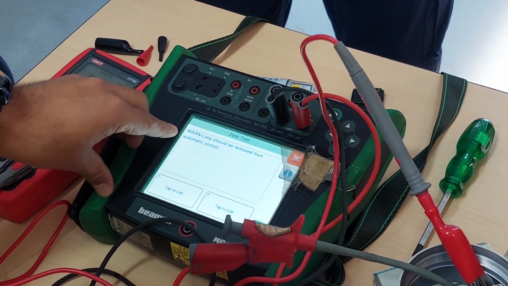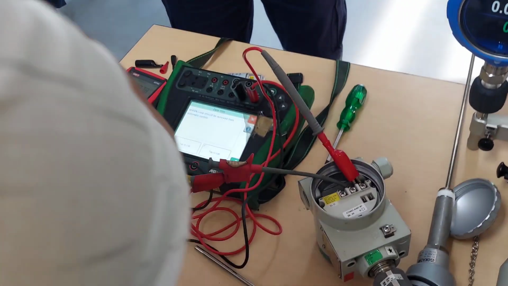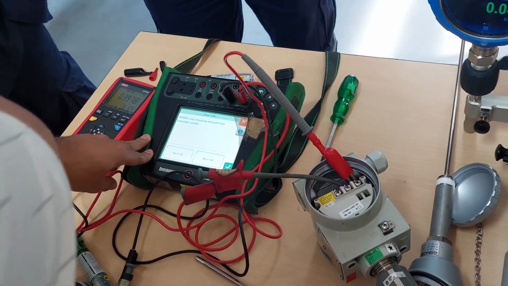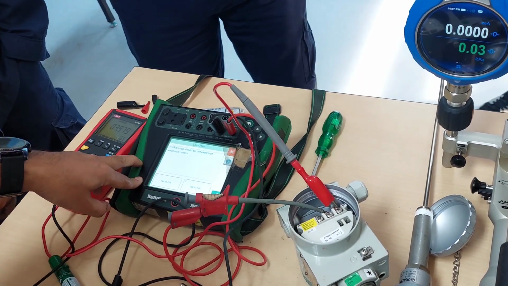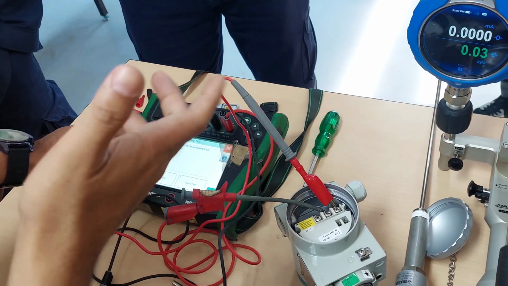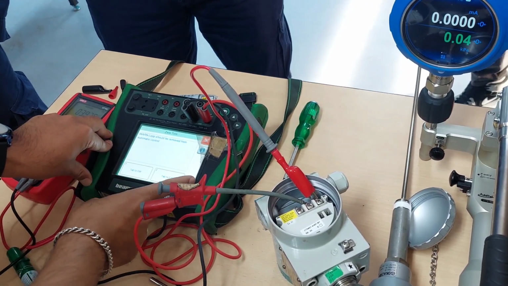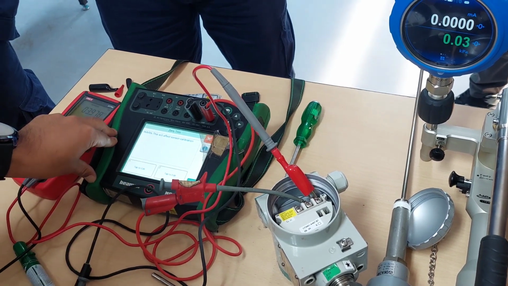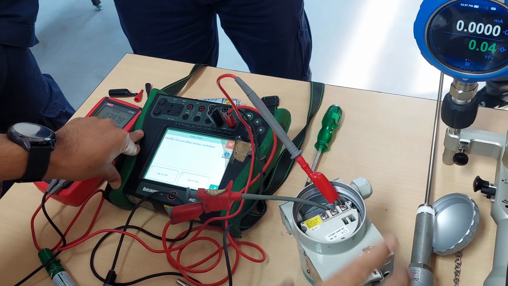This means that loop should be removed from automatic control if you are doing it at the field. So you call Michael. Michael, can you please bypass first before I do this? Because there will be an issue. Yeah. There will be trouble if you start doing it. This will affect sensor calibration. Of course, we wanted to zero it.